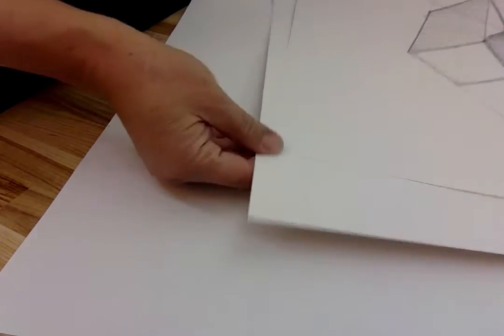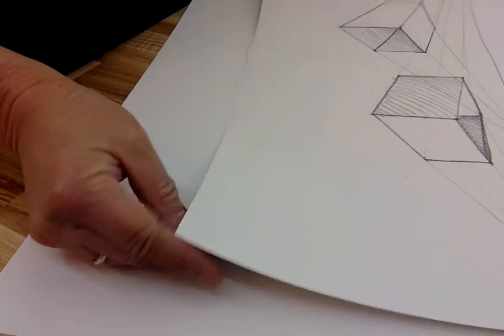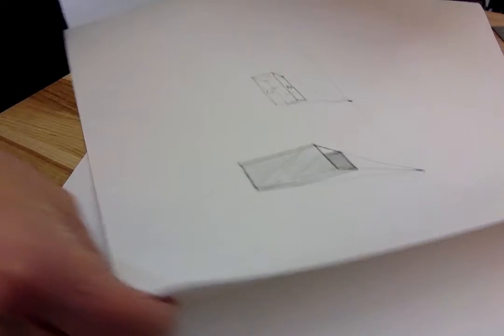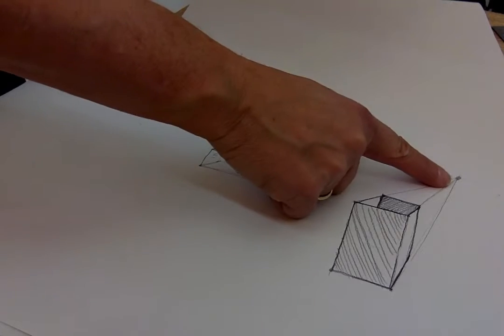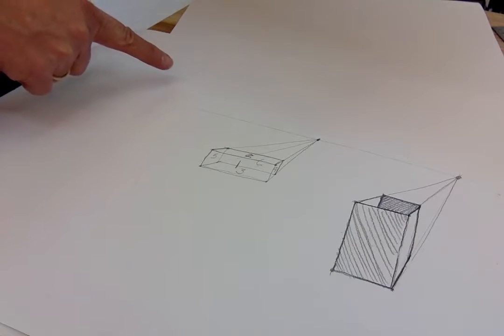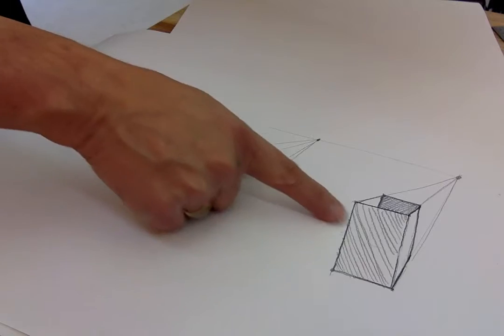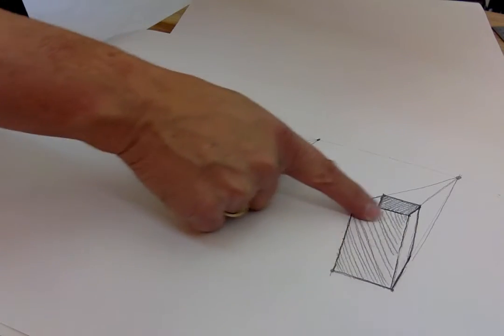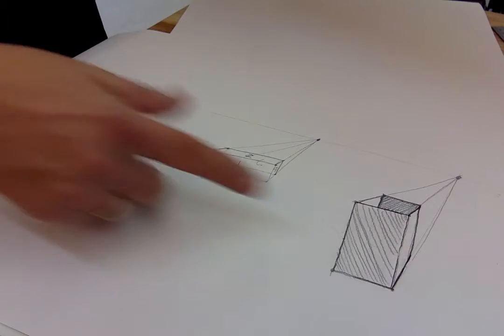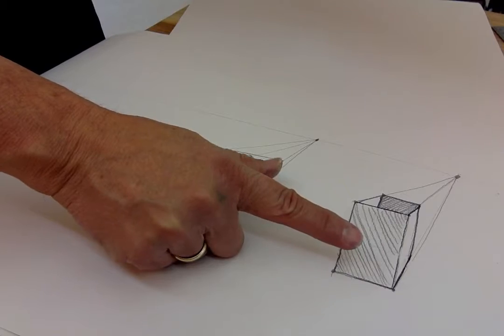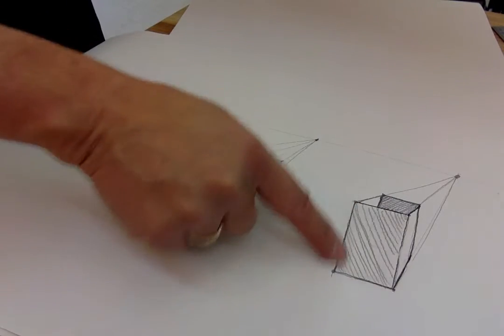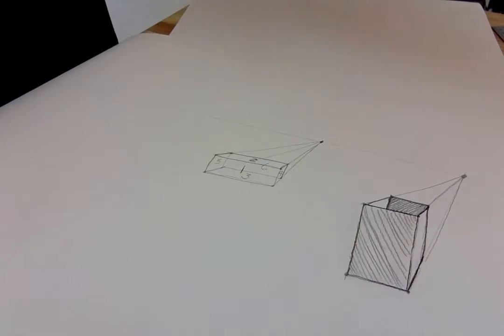Okay, now we've already talked about one-point perspective, where we're using a single vanishing point placed along a horizon line with objects that have to face your viewing plane. They're parallel to your face, effectively, so you're looking at a flat planar side. One-point perspective always begins with the shape, and then the corners go back to the single vanishing point.